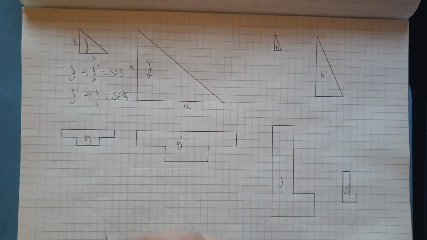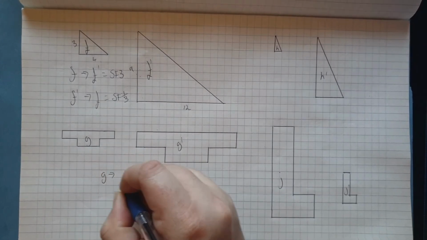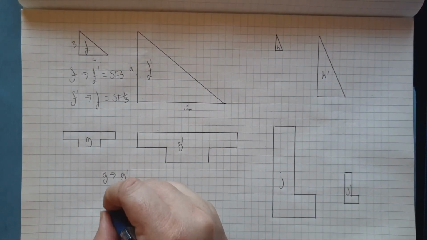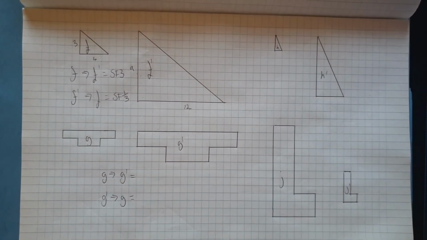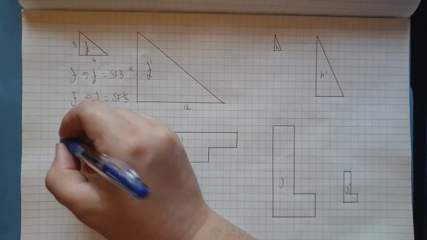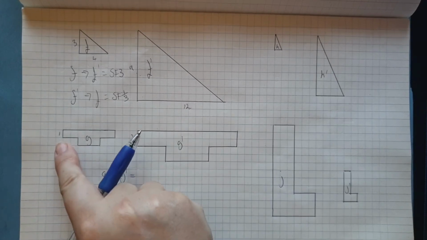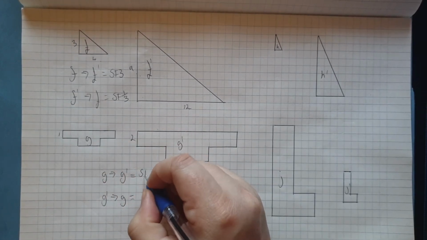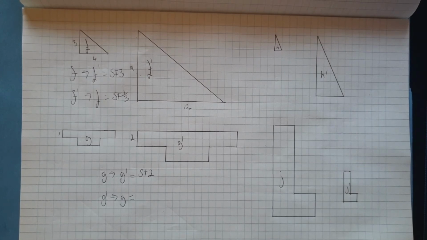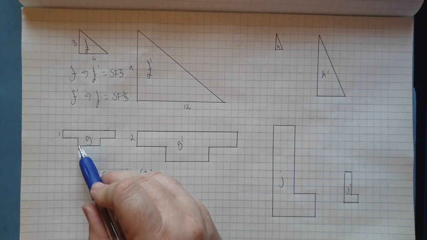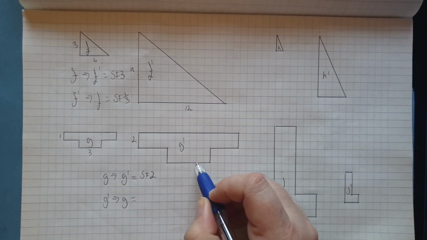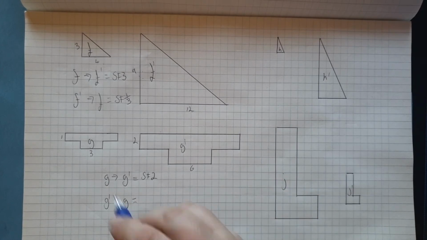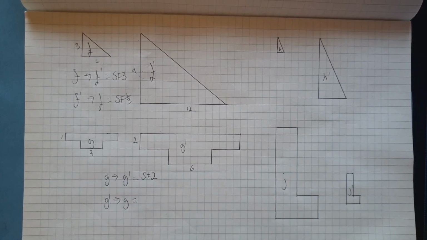Okay, let's do another example. G to image of G, image of G to G. So, same principle again. Well, there's only 1 on that side and there's 2 on that side. So 1 times 2 is 2. So we're saying scale factor is 2. Let's double check that. Down here, 1, 2, 3. 1, 2, 3, 4, 5, 6. Excellent. That's 6. 3 times 2 is 6, so we know we're right.